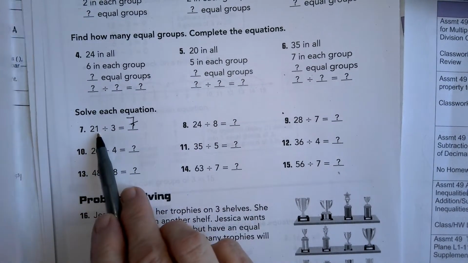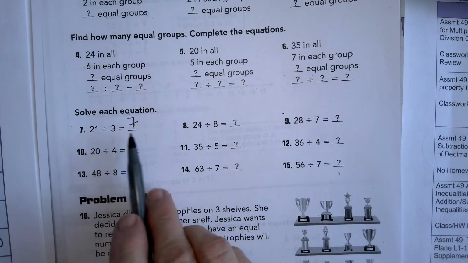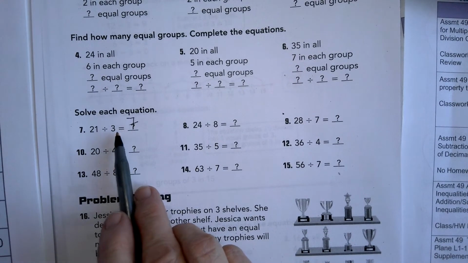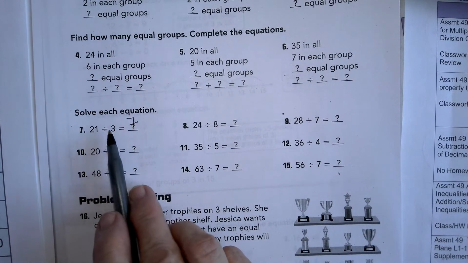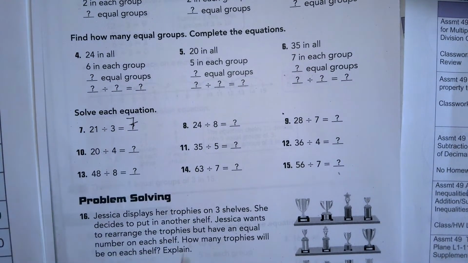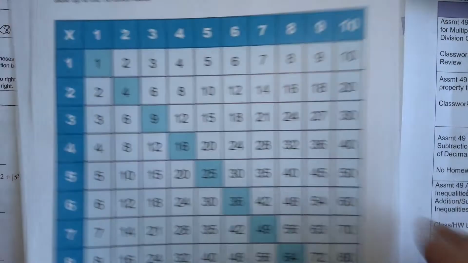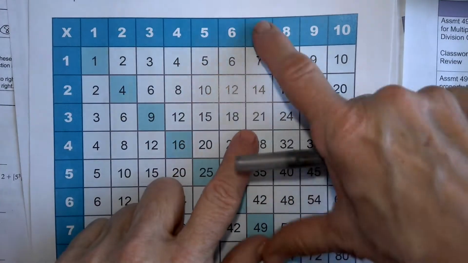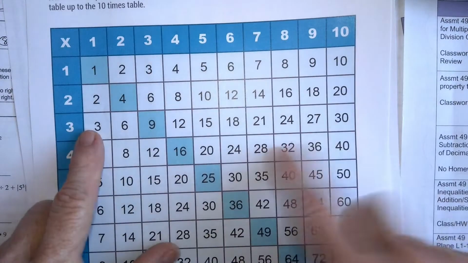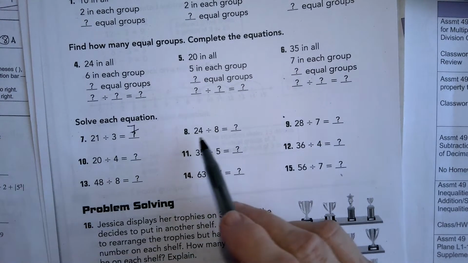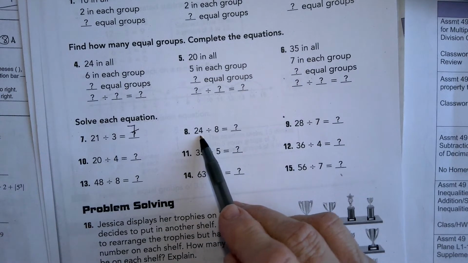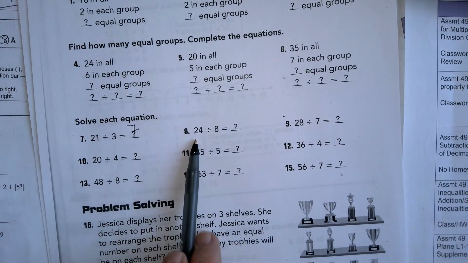So again, you can use the multiplication table, or you can work backwards and say, well, what number times 3 will give me 21? And it's 3 times what? 7. 3 times 7. So you can say, okay, here's a 21. What number times 3? Well, it's got to be the 7. So know how to use that table. Oops, I just messed up. And then this one, use your multiplication table. Start at the 24.